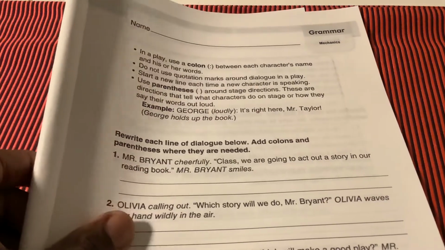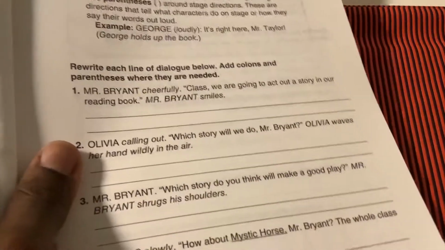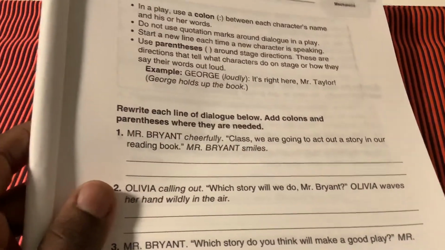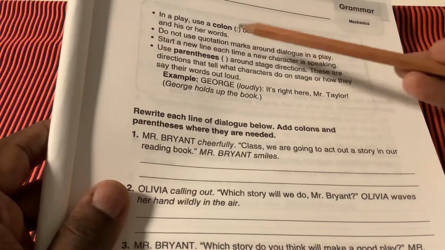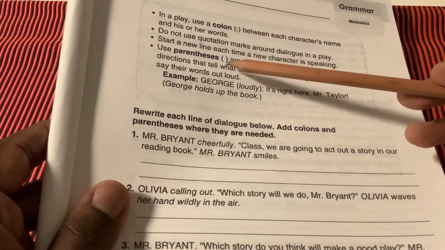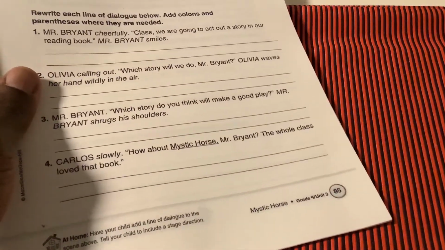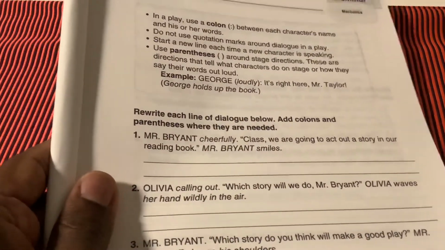We are going to continue our unit on linking verbs, okay? But we are also going to look at punctuation today. Today we are going to look at colons, using colons, and using parentheses, okay? We are working on pages 85 and 86 of your grammar activities workbook. Okay, let's begin.